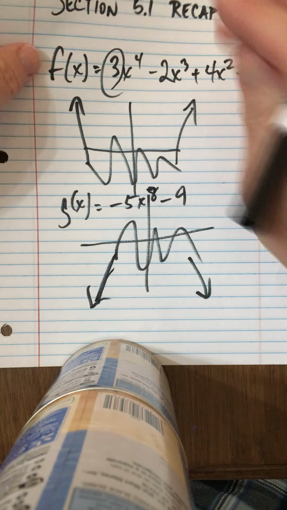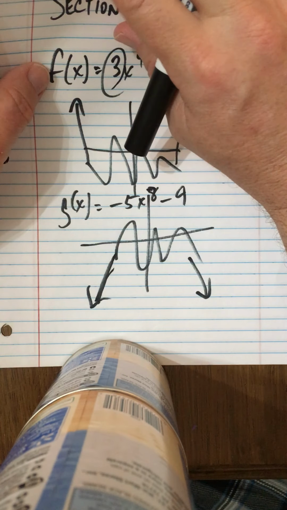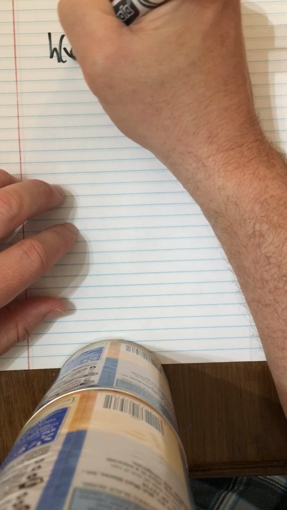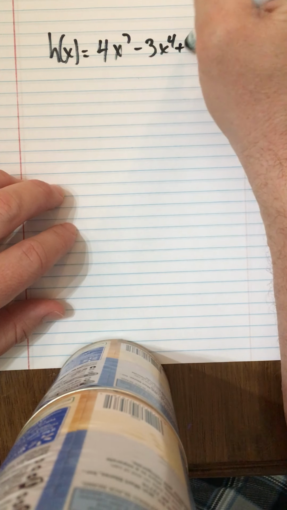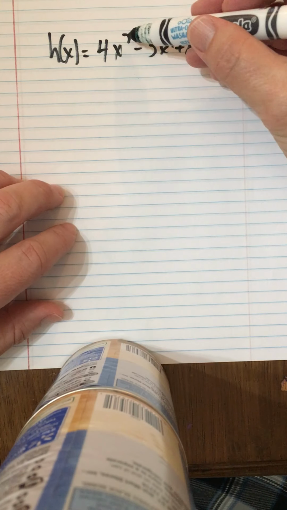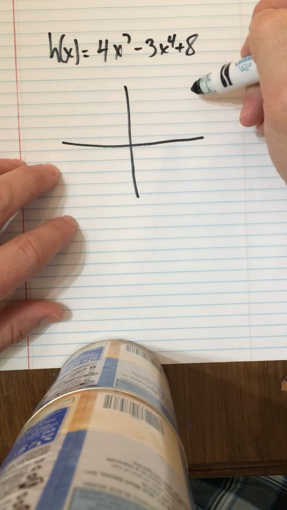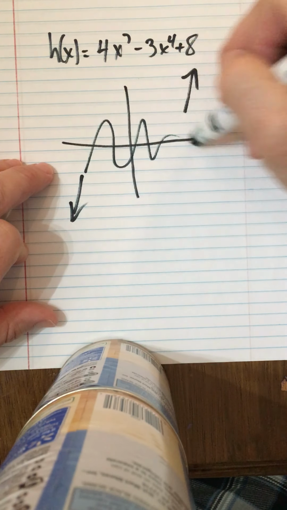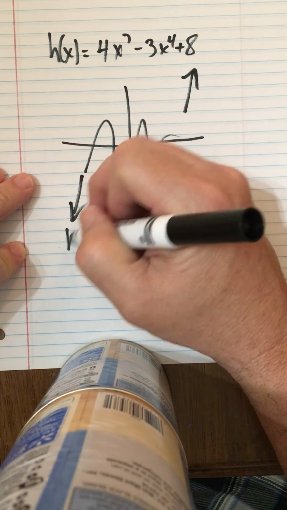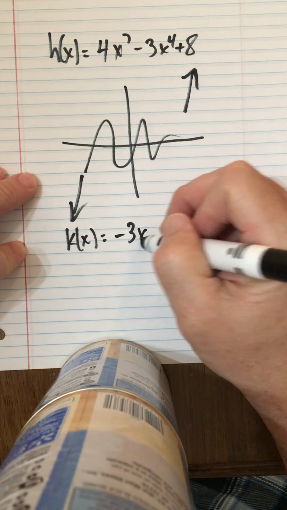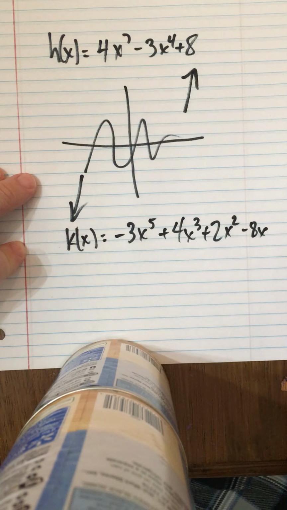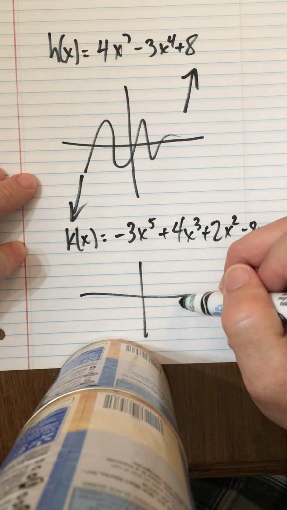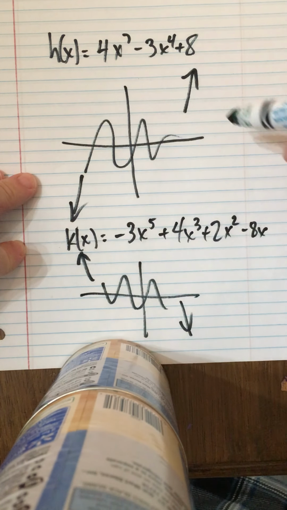Now, if it's an odd function, meaning the highest exponent is an odd number, like a 3, 5, 7, whatever else. So something like h of x is equal to 4x to the 7th minus 3x to the 4th plus 8. The highest exponent is 7, so this is an odd function, which means this thing's either going to go up on this end and down on that end, and it'll do some crazy stuff in the middle, or it could be a function where it's a negative 3x to the 5th plus 4x to the 3rd plus 2x squared minus 8x, something like that, to where this function would be down on this end, up on that end, and do some crazy stuff in the middle as well.